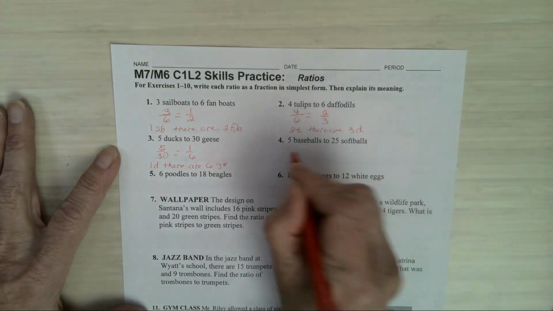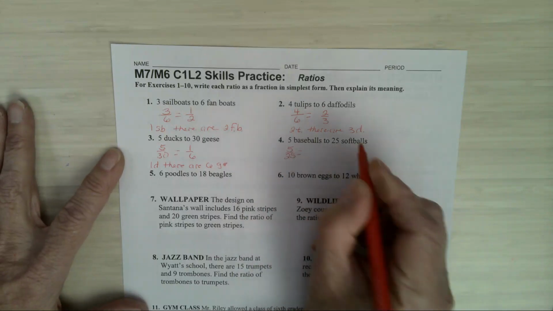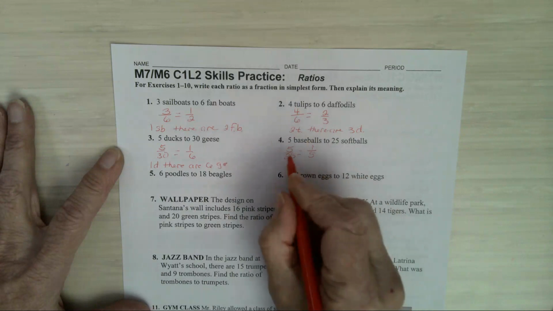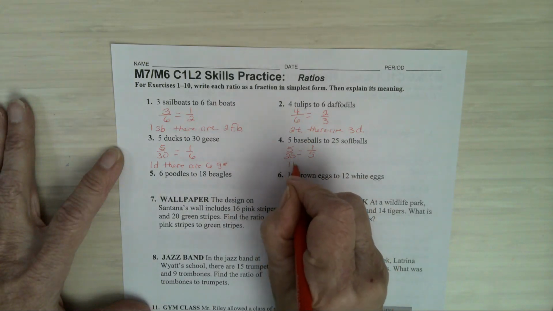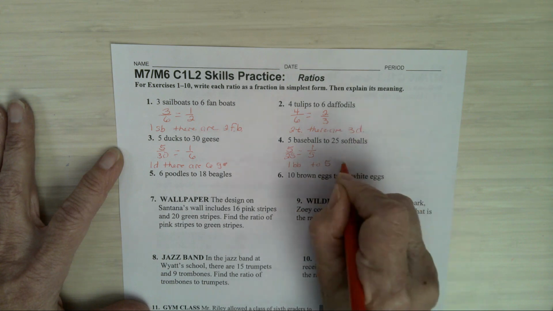Number 4, 5/25. That will simplify to 1/5. 1 baseball to 5 softballs.